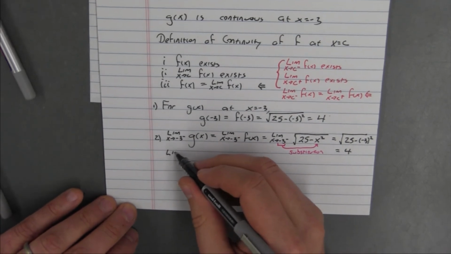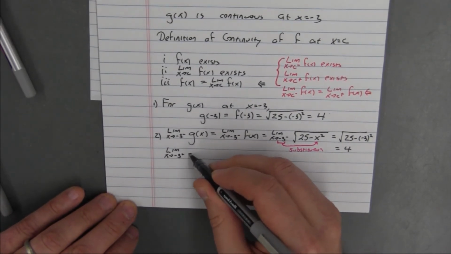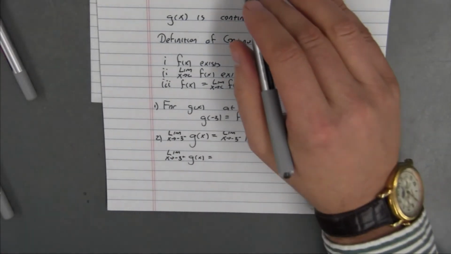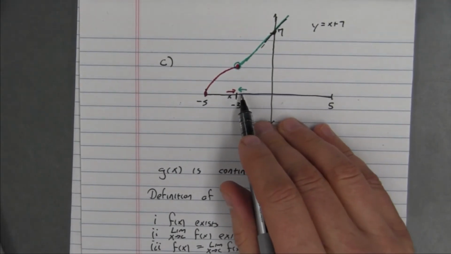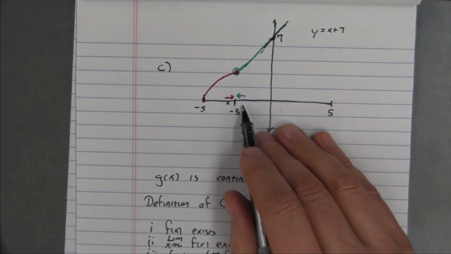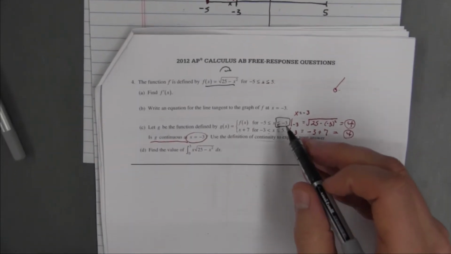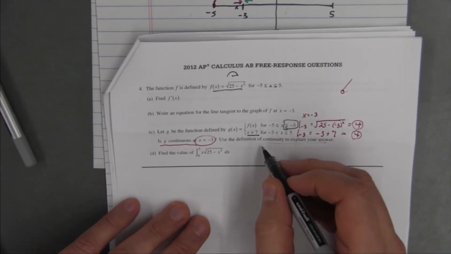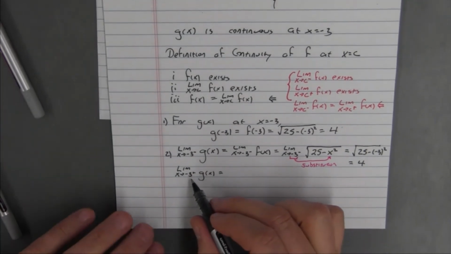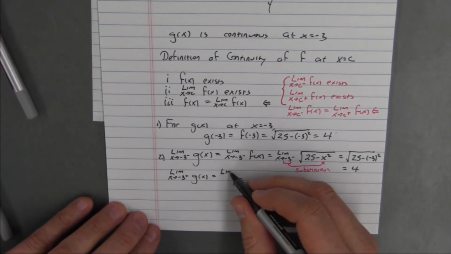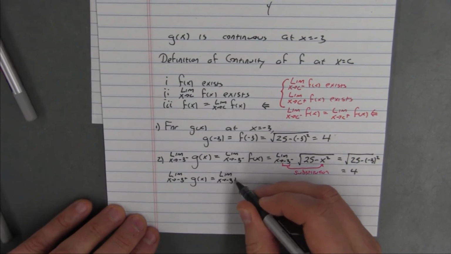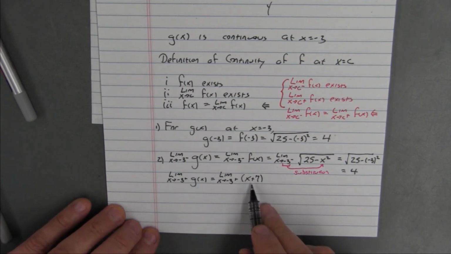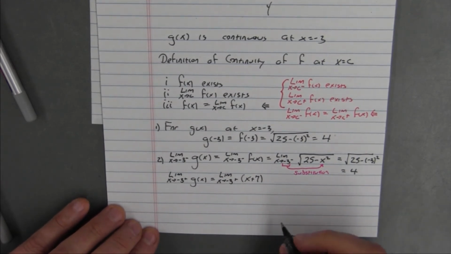Now I need to see about the limit as x approaches -3 from the right of g of x. Well, if I'm approaching -3 from the right, then I'm up here approaching from the right, and the x values that I'm using are greater than -3. So if my x values are greater than -3, then I need to be using x plus 7 for my function. So now I can say that my limit as x approaches -3 from the right of g of x is equal to the limit as x approaches -3 from the right of x plus 7. So again, what I've done is just replace the g of x with a value from the definition of g of x that allows me to compute things.